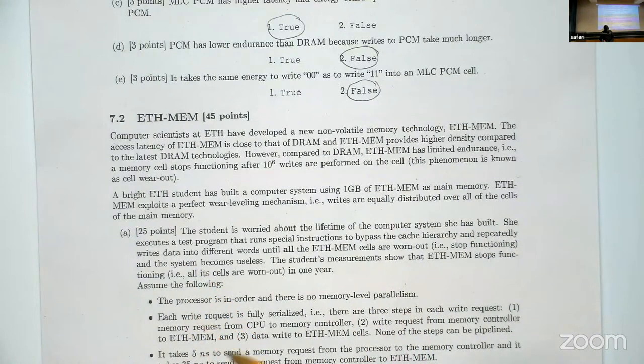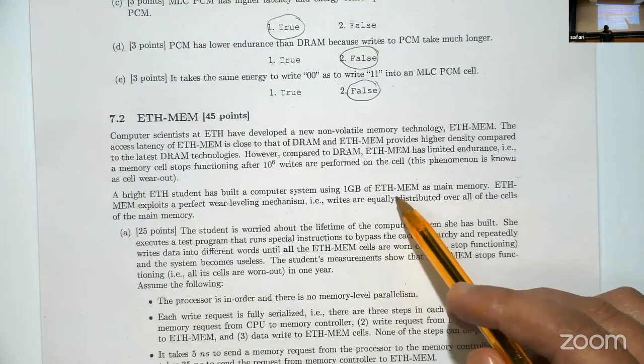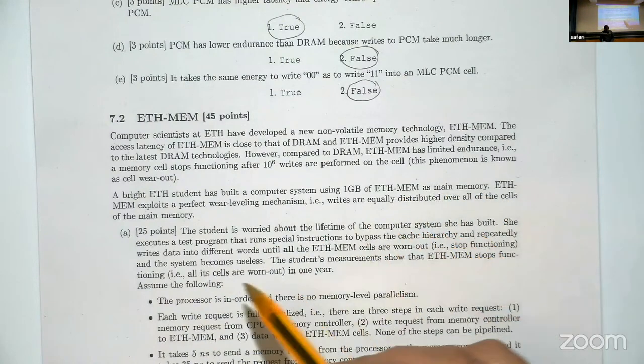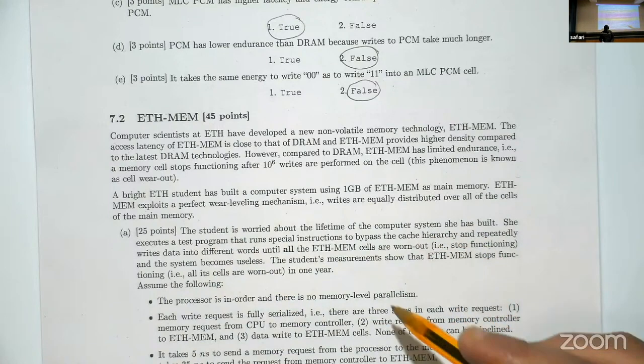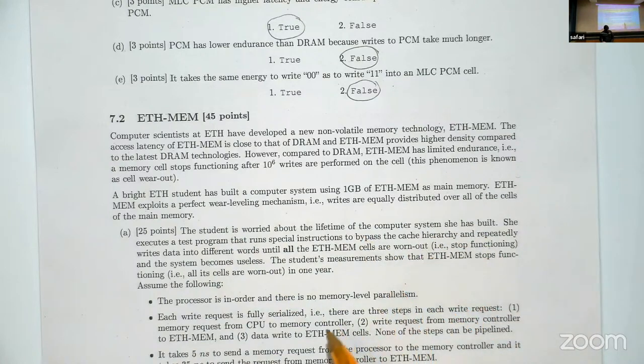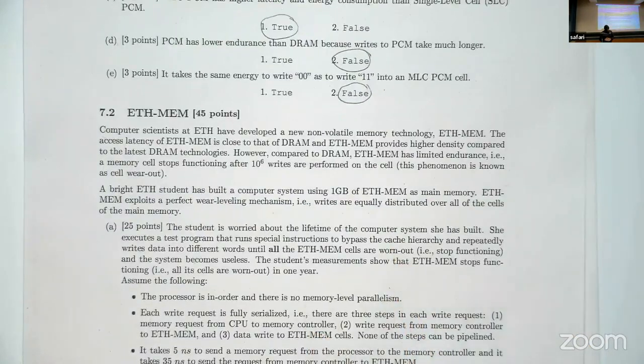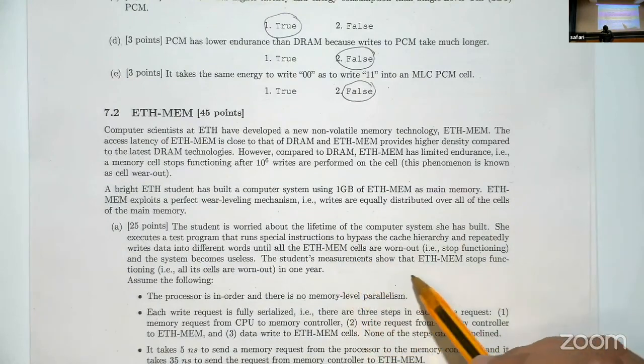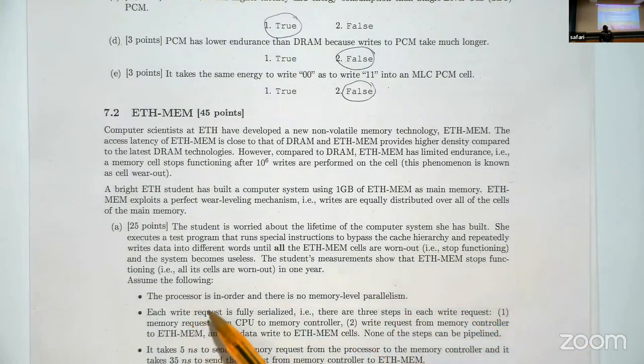A bright ETH student has built a computer system using 1 gigabyte of ETH-MEM as main memory. ETH-MEM exploits a perfect wear leveling mechanism, that is, writes are equally distributed over all the cells of the main memory. The student is worried about the lifetime of the computer system she has built, and she executes a test program that runs special instructions to bypass the cache hierarchy and repeatedly writes data into different words until all the ETH-MEM cells are worn out. That is, you write to the entire device and make sure that the device is worn out, and the system becomes useless. The student's measurements show that ETH-MEM stops functioning, that is, all the cells are worn out, in 1 year.